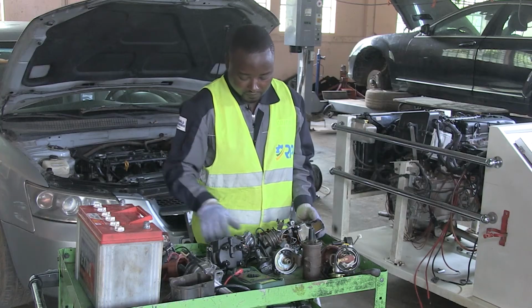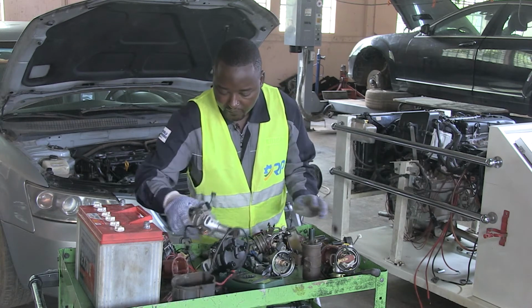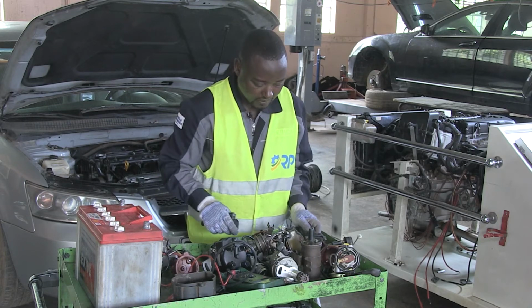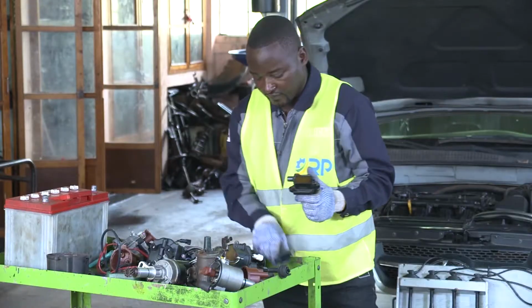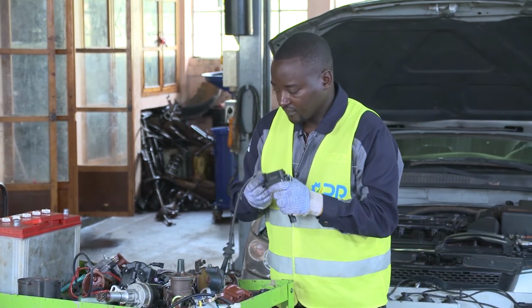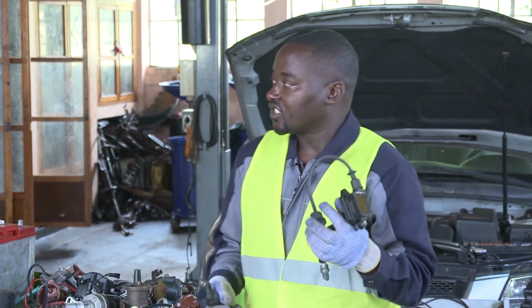That system, that full electronic ignition system, has two types. There are two types of full electronic ignition system.